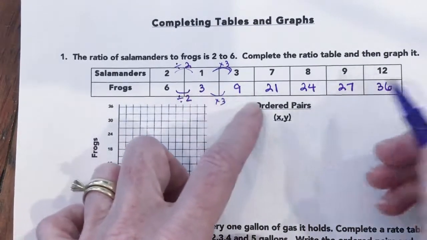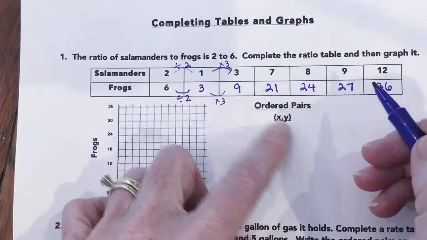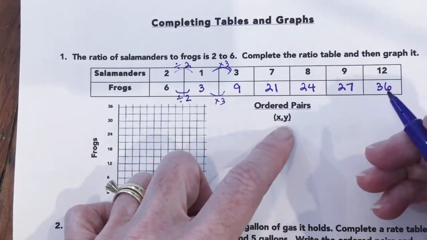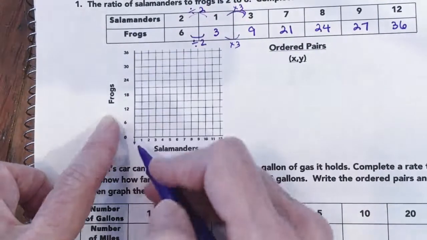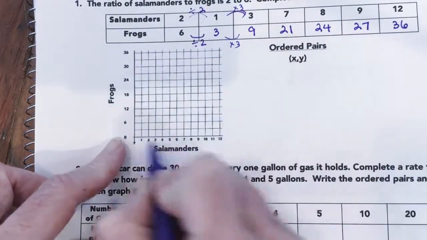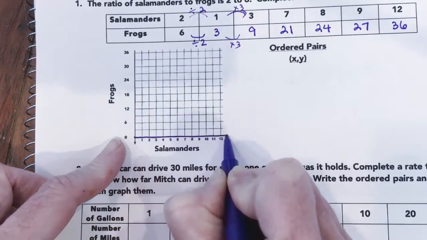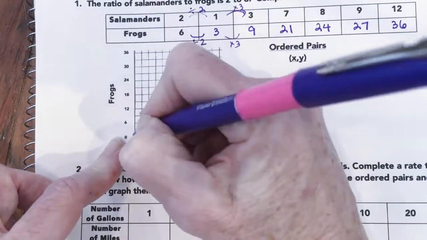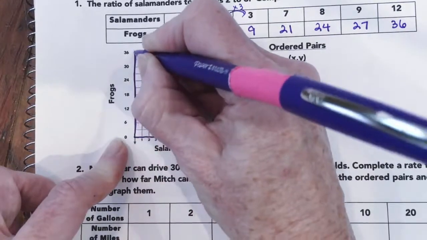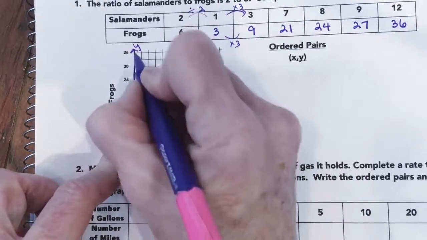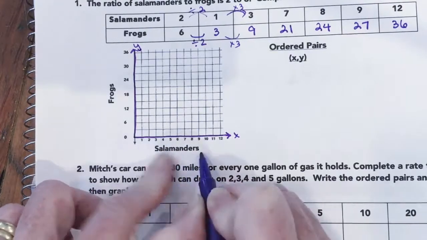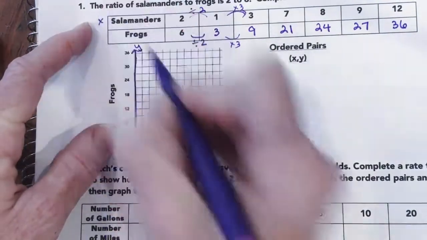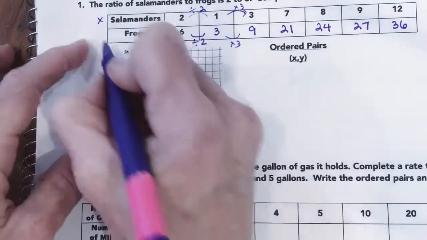All right, so I'm going to use these values now in order to come up with a list of ordered pairs. If I look at my graph down here, I know that the x-axis is my horizontal line down here, and the y-axis is my vertical line right here. I just want to make sure I have the right x and the right y. So salamanders is going to be my x, and frogs are going to be my y.